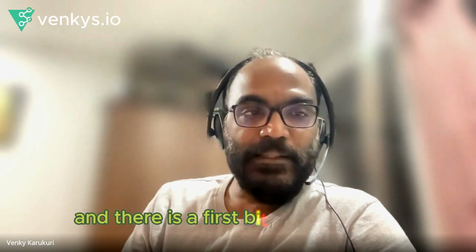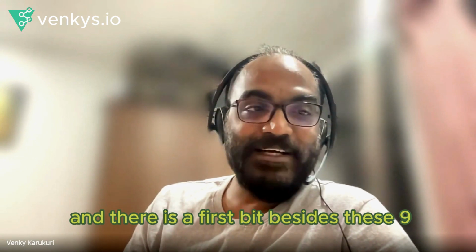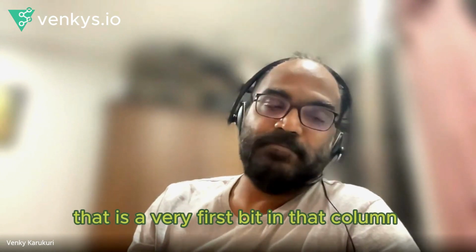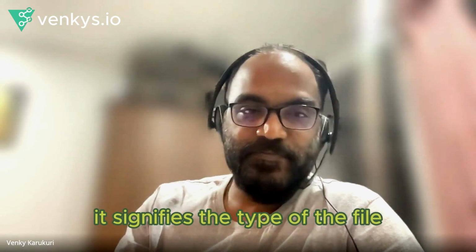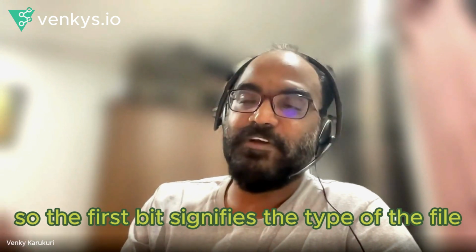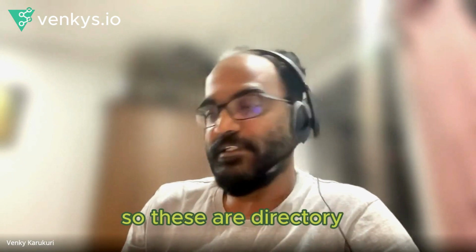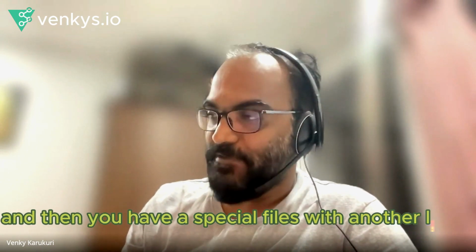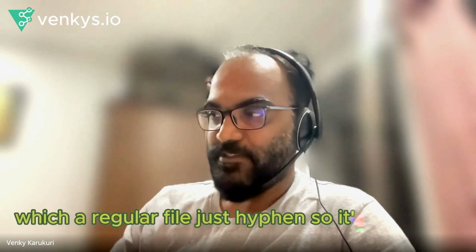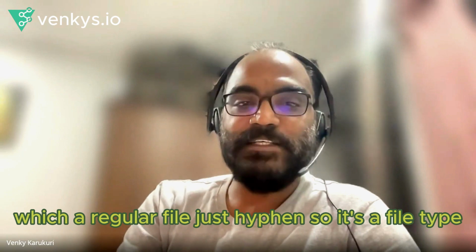Got it. And there is a first bit besides these nine, RWX, RWX, RWX. There is a very first bit in that column. For directory. It signifies the type of the file. Okay, so the first bit signifies the type of the file, the kind of the file. So D is a directory, and then you have special files with another letter like C. A regular file is just hyphen. So it's a file type.